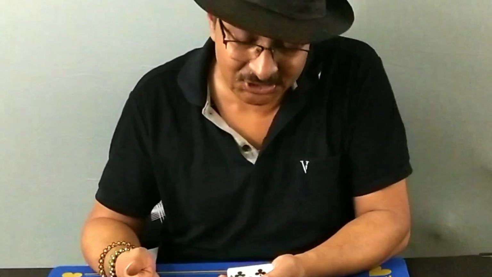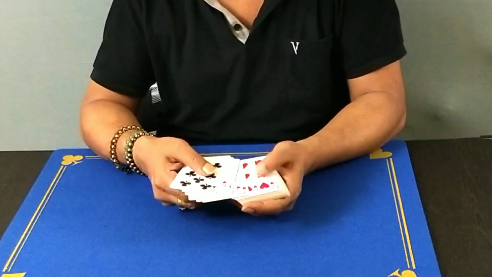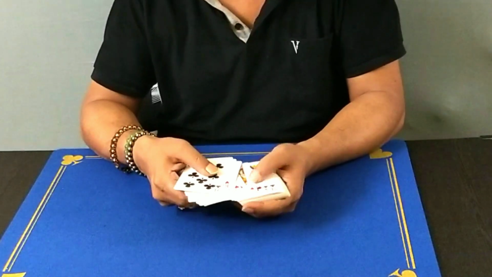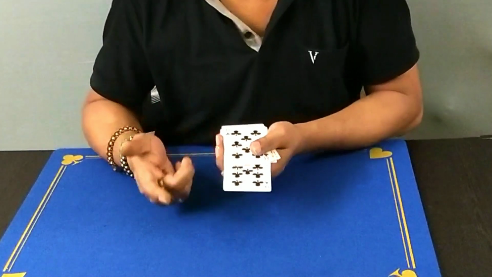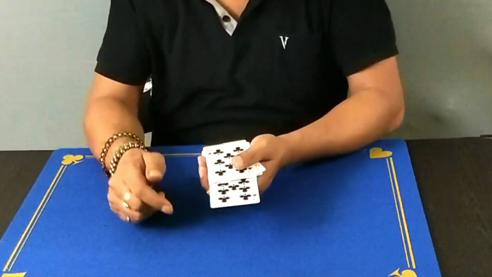So you have to spread them quite fast, like so. 9 of clubs, you said. So here is 9 of clubs. That is the card I projected.